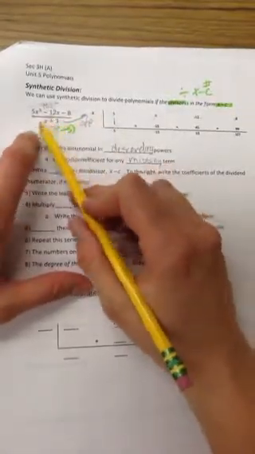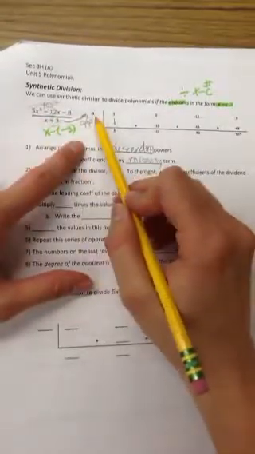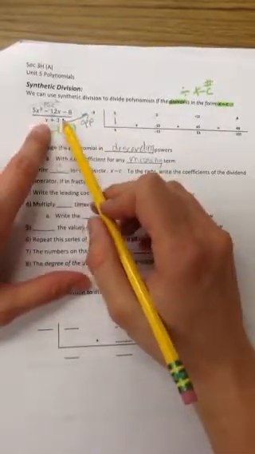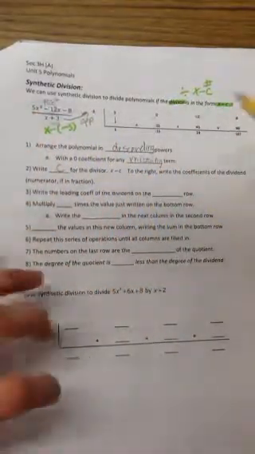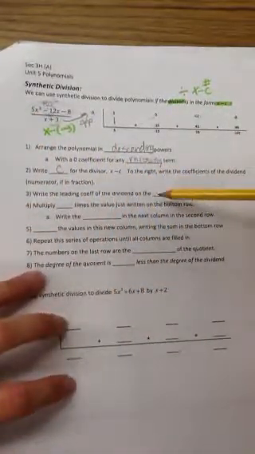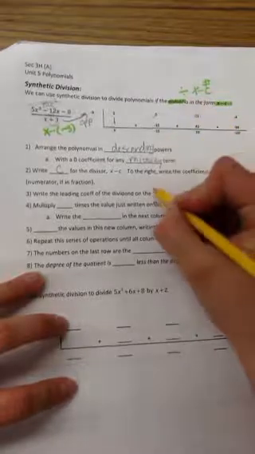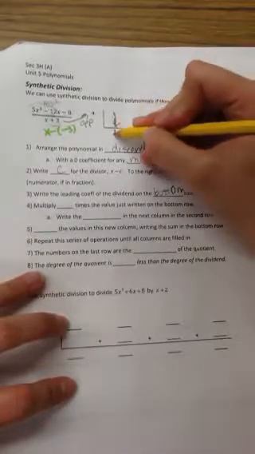Notice this is the factor and this is the x-intercept, or this is the factor and this is the solution, or this is the factor and this is the root. So to go from one to the other, that's how you switch. So write the leading coefficient of the dividend on the bottom row. You're just literally bringing this number down.